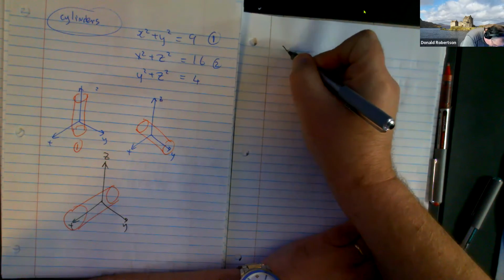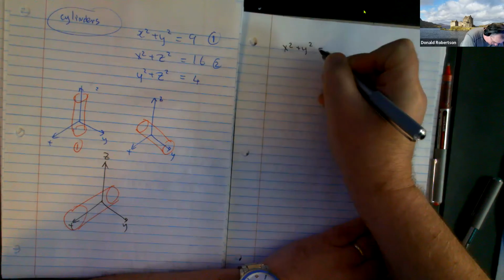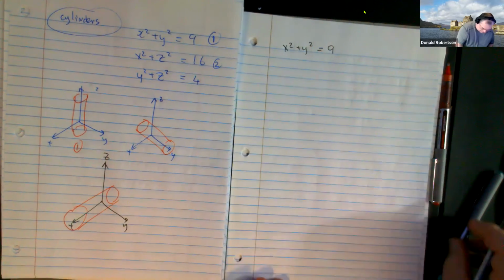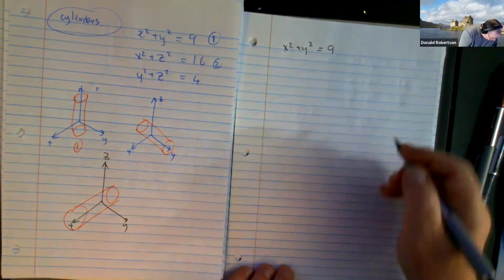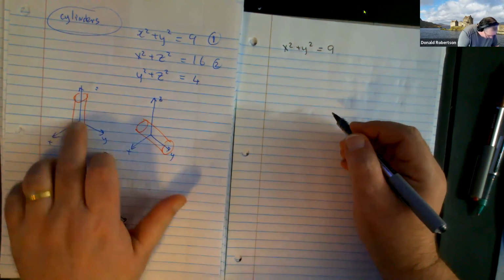Now, let's do some of the things that we did with cylinders. Let's have this particular cylinder, right? And what would that one look like? It would look like this guy here, right?